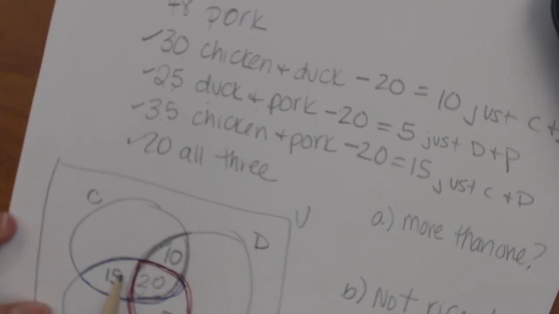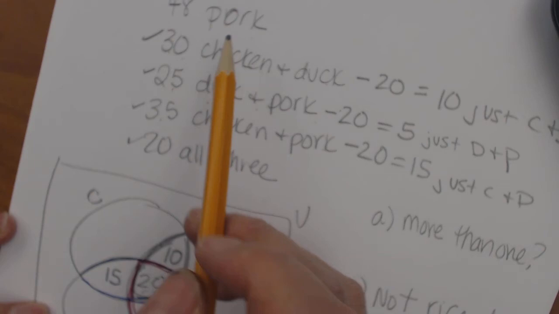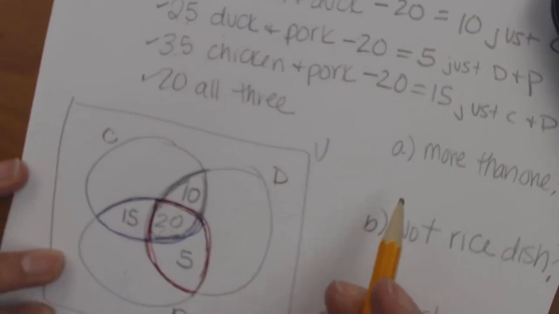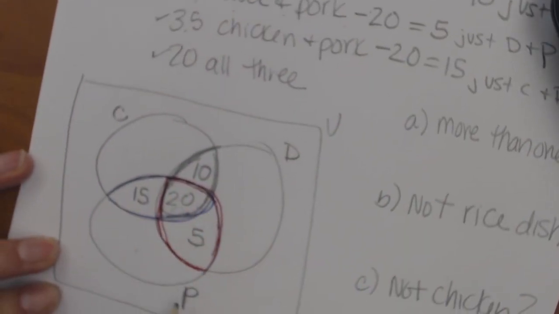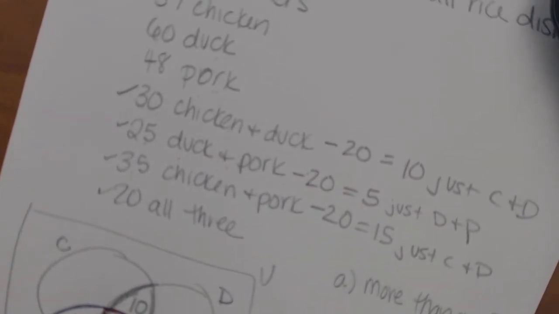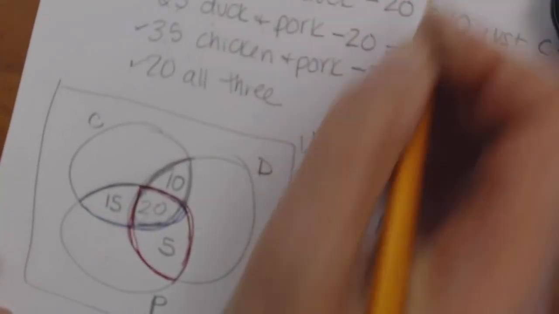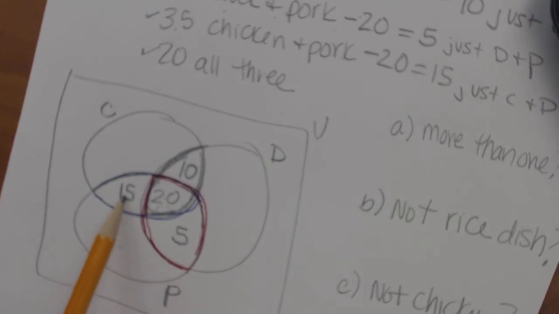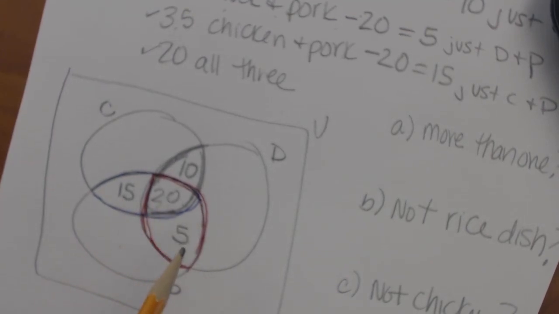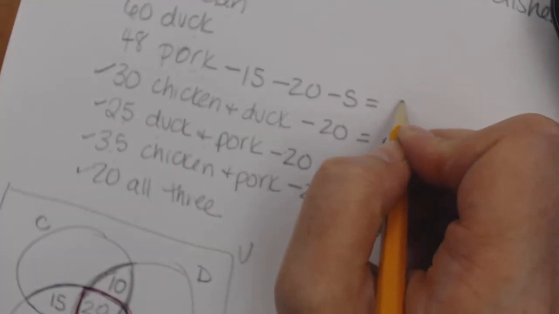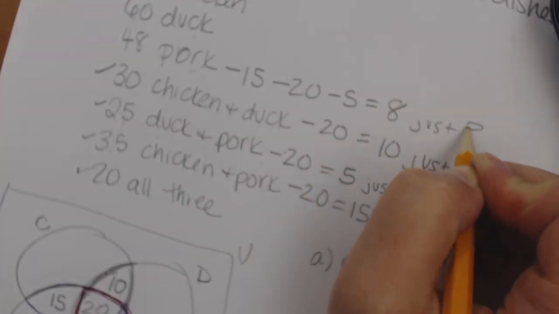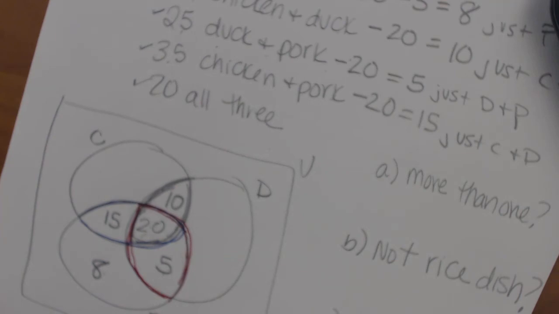So let's do chicken. Chicken we know, actually we'll just keep going back. Pork is next up here, so pork. So this pork circle right here, this whole circle adds up to 48. So we're going to come up here and deduct our 15, our 20, and our 5. So what I did is I deducted my 15, my 20, and my 5 from 48. So 48 minus 15 minus 20 minus 5 is going to be 8. So here, 8 ordered just pork. So I'm going to go down here, 8 ordered just pork.